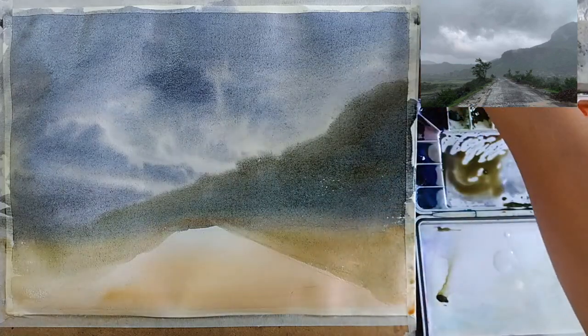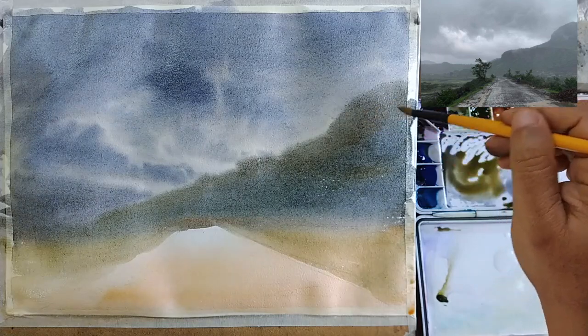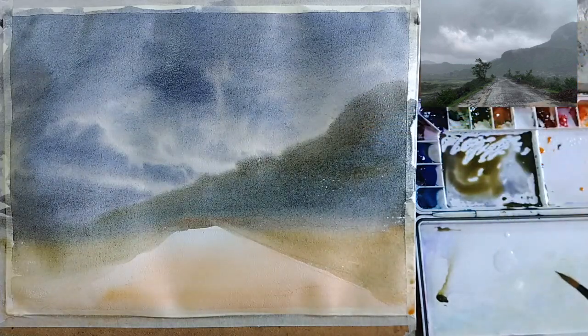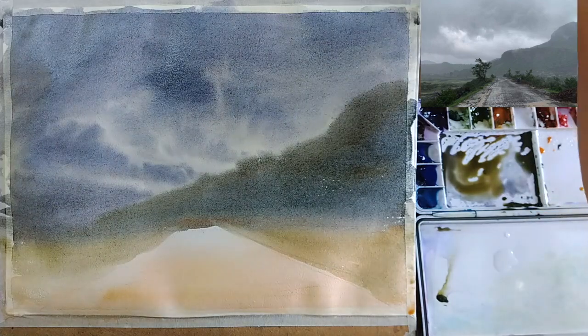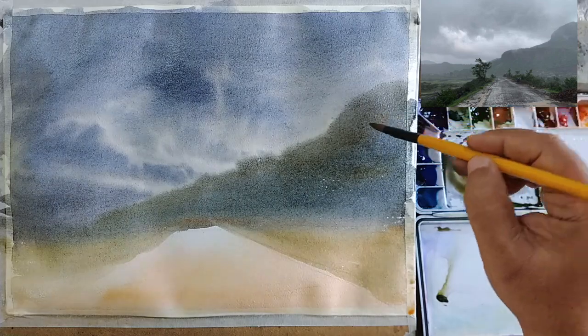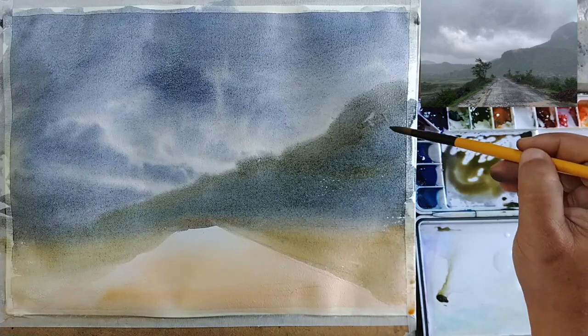Okay, now if you look at the reference, there are a lot of whitish applications here. So what you could do is you can just take a plain wet or damp brush and just make some marks.